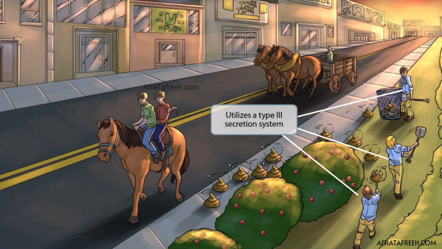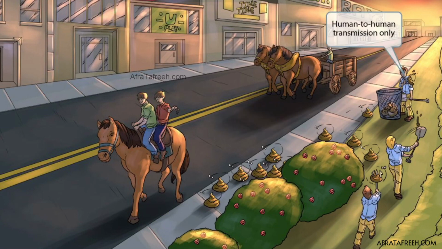Most parades have a pooper scooper team that walks alongside the horses and cleans up all of the poop. So we've shown a team of 3 cleaning up the mess. And just like with our salmonella video, these 3 guys working together to clean up the mess should help you remember that Shigella utilizes a type 3 secretion system. They're supposed to clean up the mess by placing it inside of the garbage.